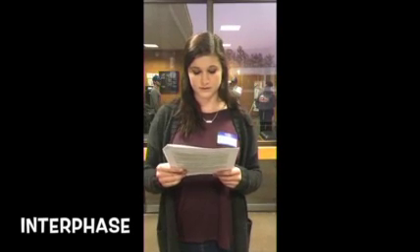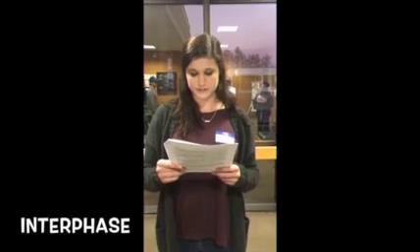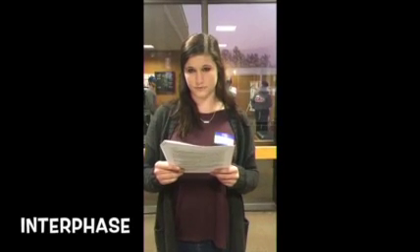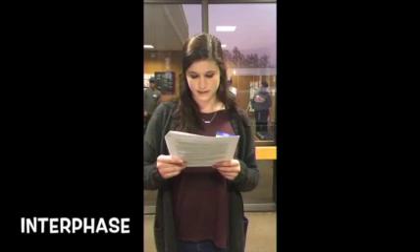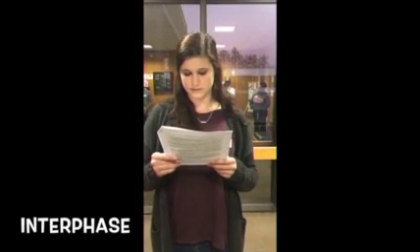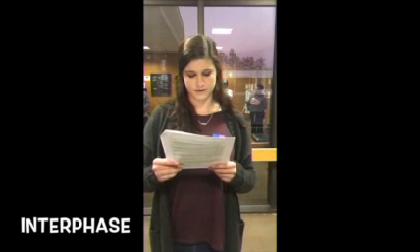The S phase, called synthesis. The 46 double helix strands of DNA are replicated. Forming DNA requires large numbers of deoxyribonucleotides and the enzyme DNA polymerase. They are located in the nucleoplasm.